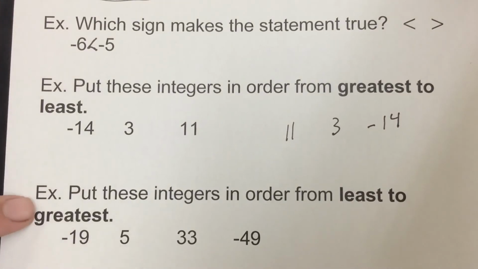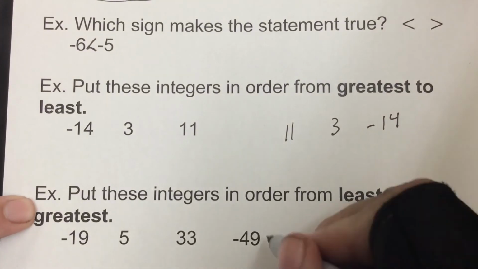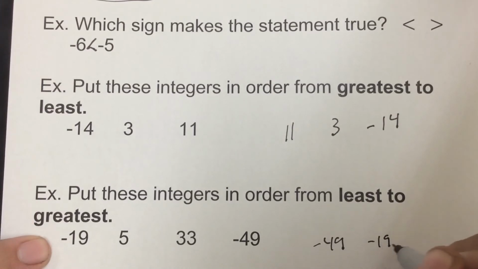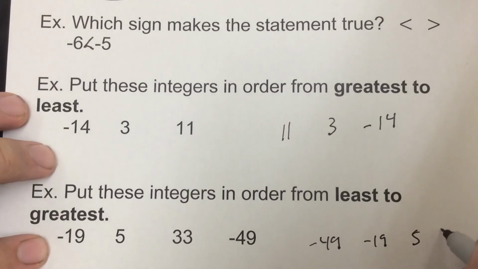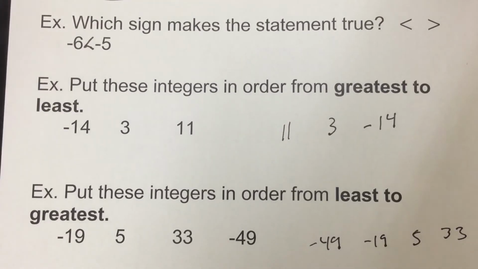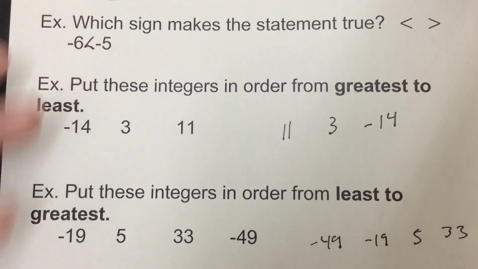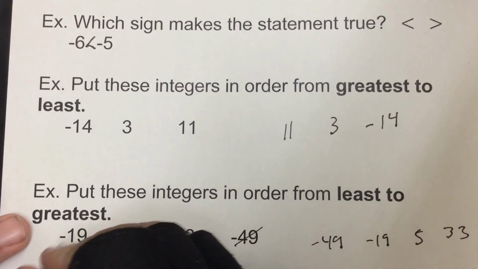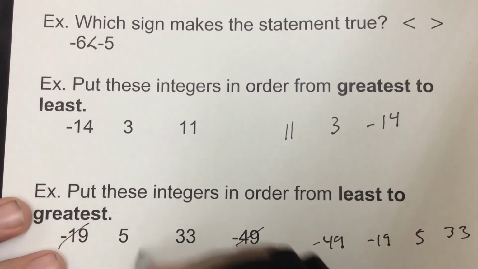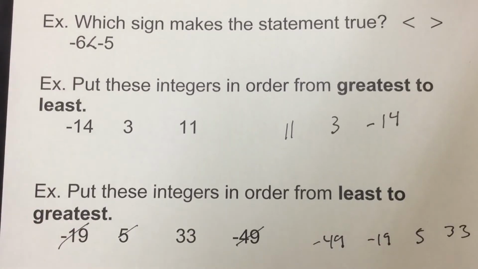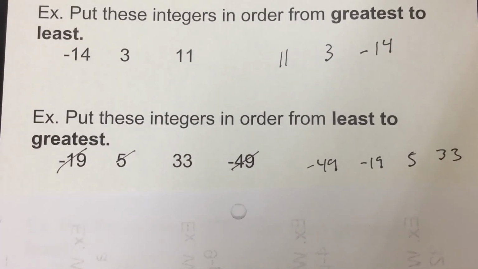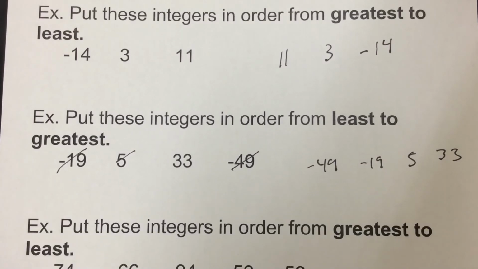Other times it's going to be least to greatest. The smallest out of these would be -49. Then -19, then 5, and then 33. If you want to go through it, okay, -49 is the first one. I'm going to cross that off, so now I'm just looking at these. Okay, -19 would be the next one. Now between 5 and 33, it's 5, and then 33. You can do that too. Keep in mind, you can always use scratch paper when you're going through these, and you can write them down too and help eliminate them and make them a little easier to work with.